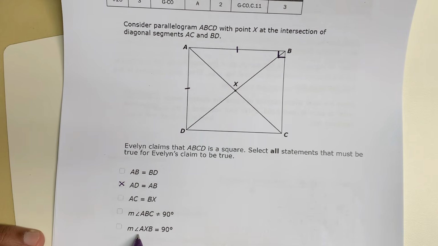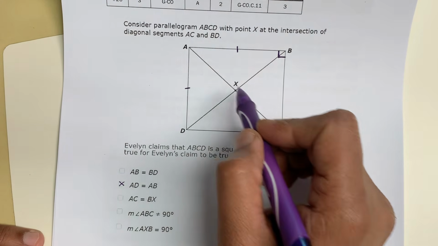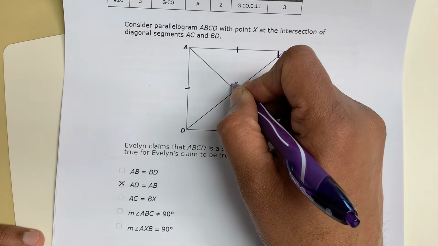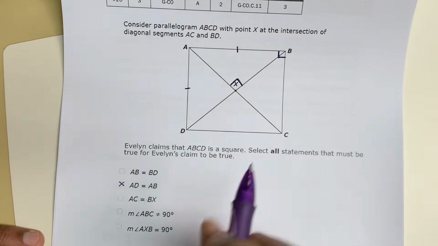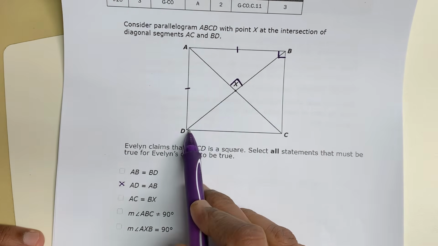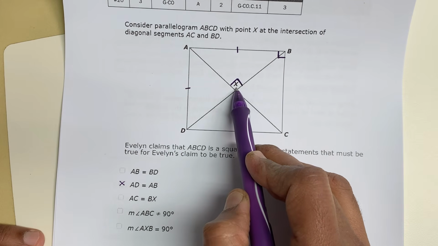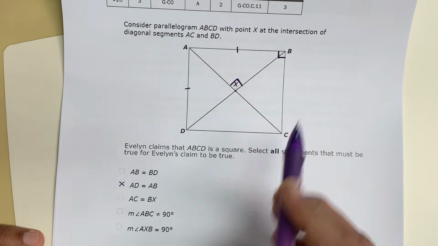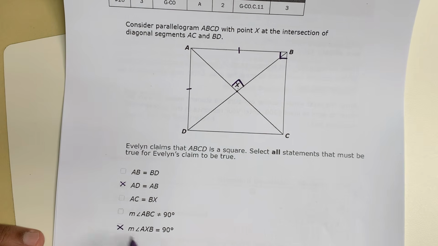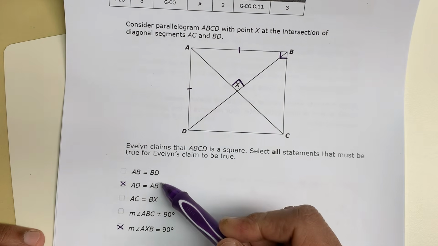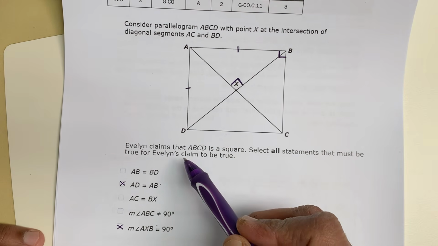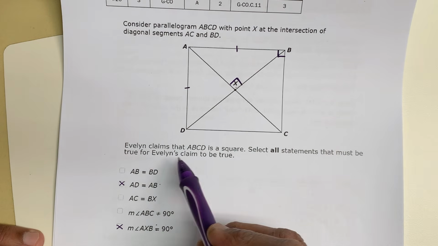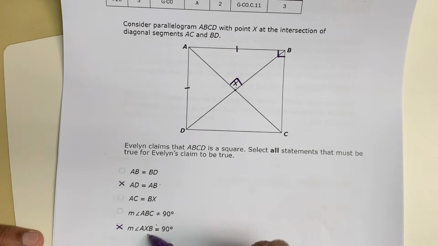Now let's go to the next one. It says measure of angle AXB is 90. So angle AXB, this angle right here, is 90. And we know from the definition of a square that the diagonals inside the square are perpendicular, so that angle has to be 90. They do intersect at 90 degrees. So measure of angle AXB has to be 90. So these are the only two statements which are true for Evelyn's claim. If Evelyn claims that it's a square, these two statements are true.